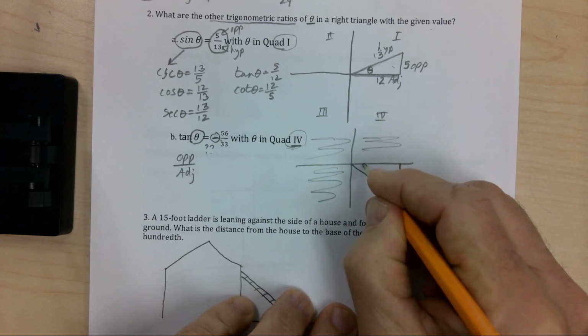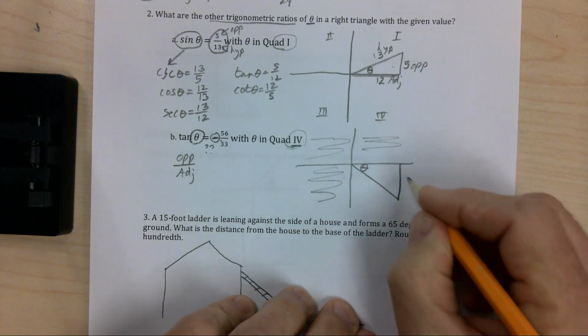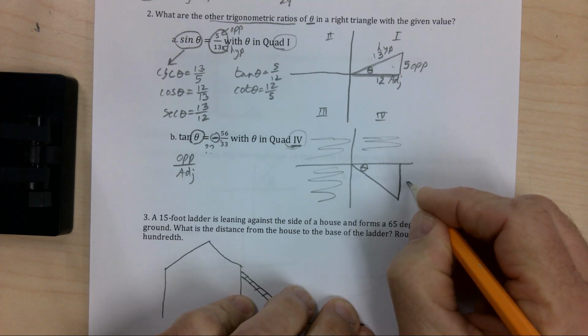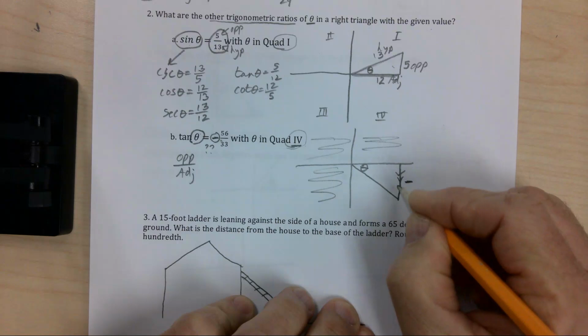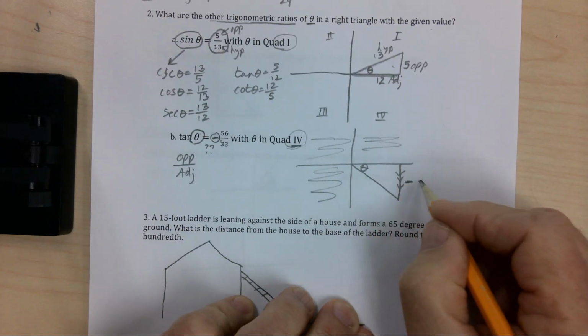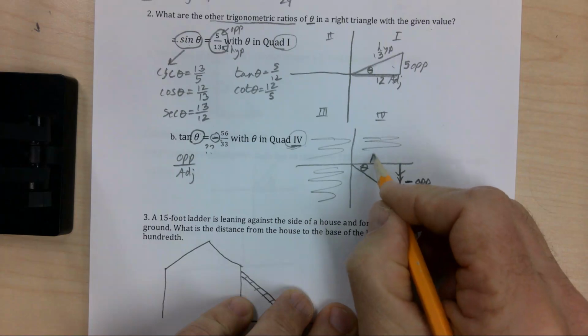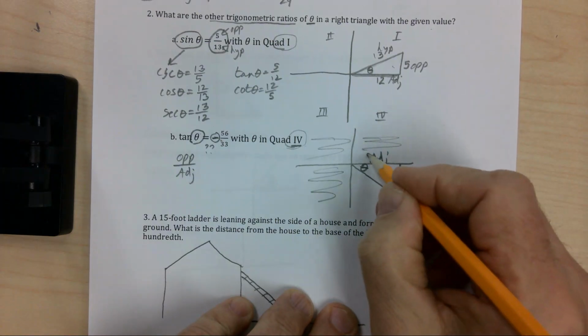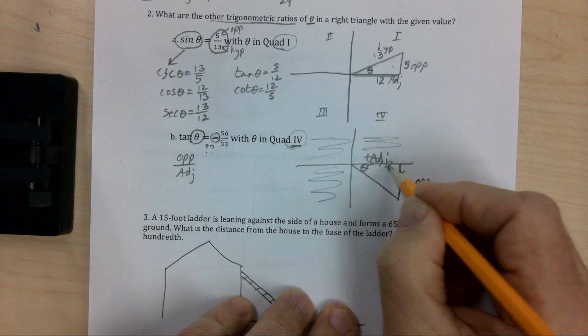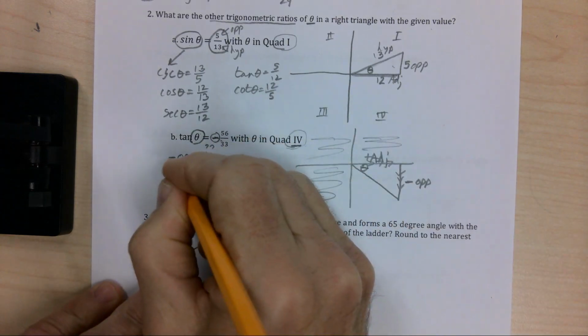But just to get started, I know that's my theta. Here's my opposite side, which has to be negative because that's down. And here's my, so that's my opposite side. This is my adjacent side, which is positive because that's just to the right. So I know my negative goes with my opposite side.